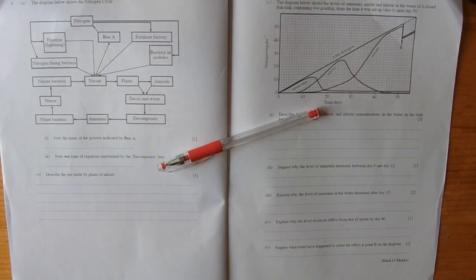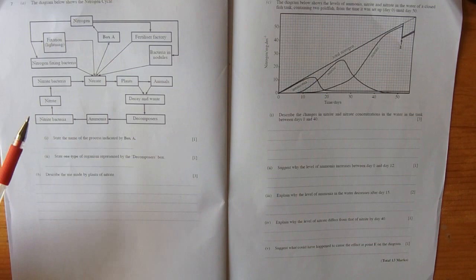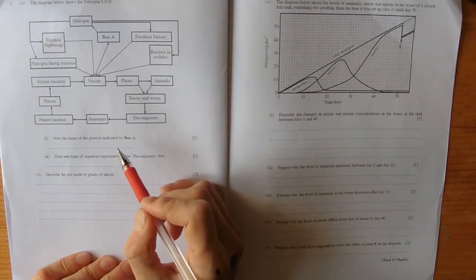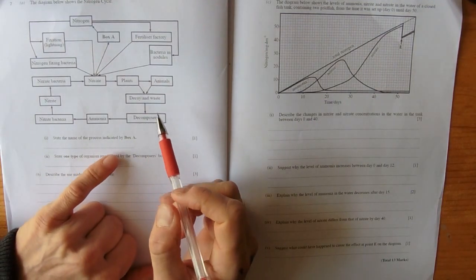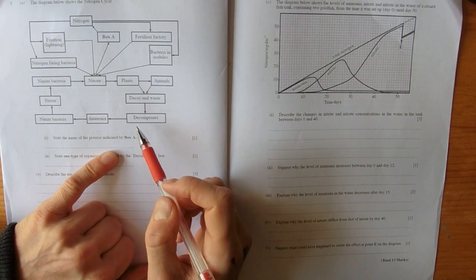This is Holy Cross mock component 1 and this is mock 3 question 7. 13 marks on the nitrogen cycle. And here's a cycle. I've got a few bits of a human impact on there as well. A straightforward start, process box A.